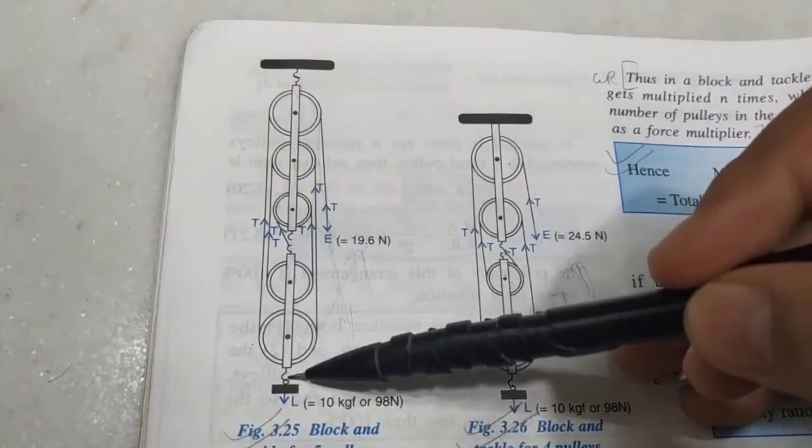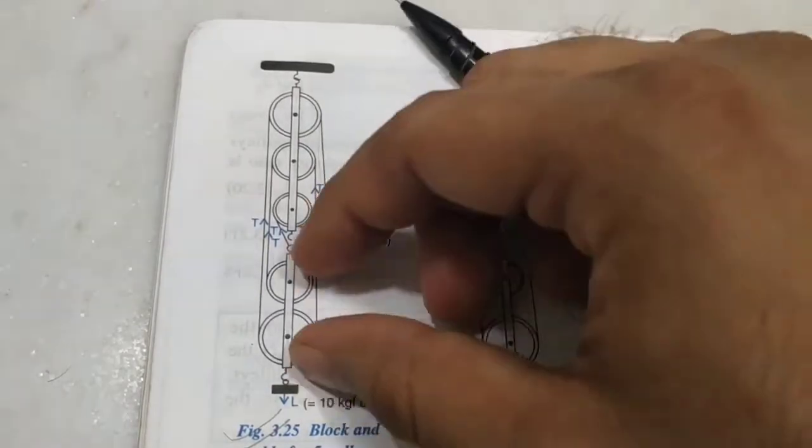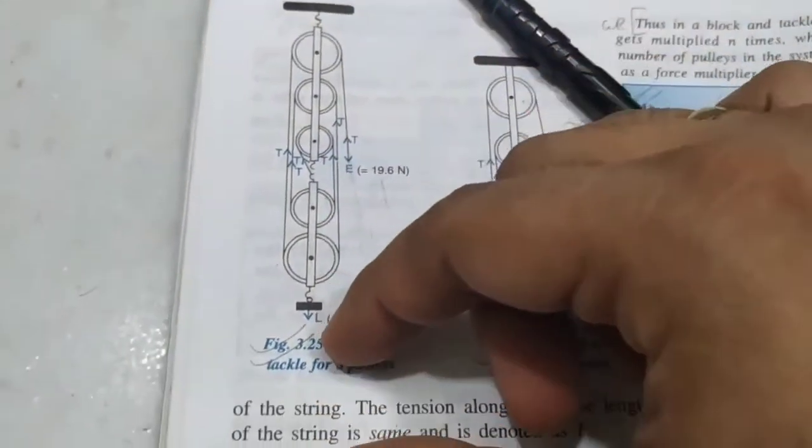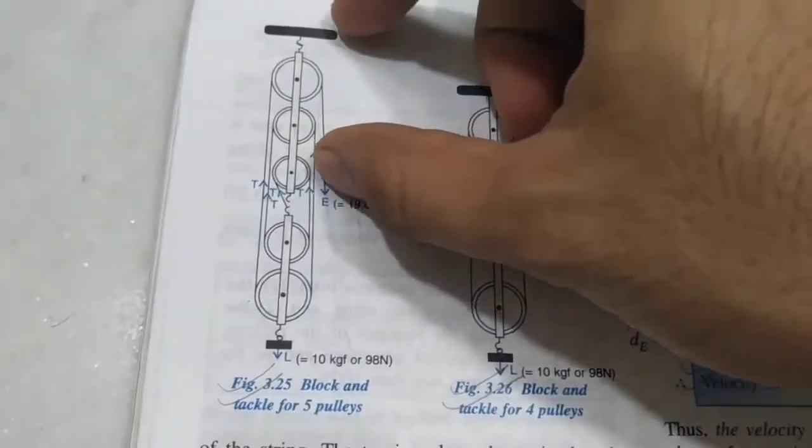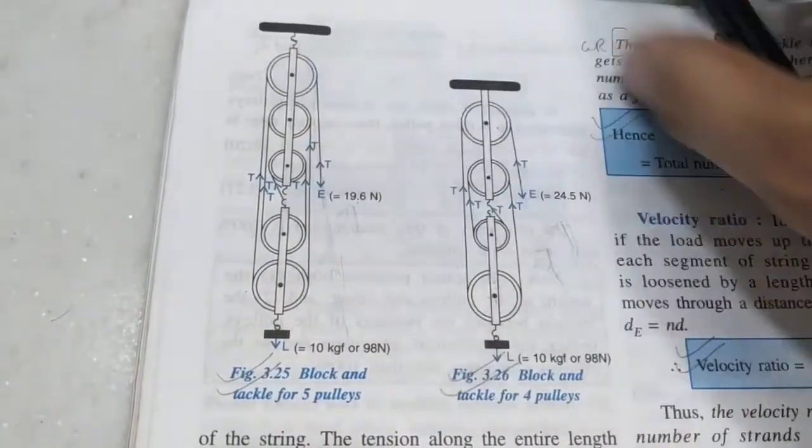And not only the load, the entire lower block is lifted up. So imagine the lower block was suspended here with the load. And as you pull the string down, the entire lower block with the load is pulled upwards. The upper block remains fixed. That doesn't move. That just rotates.